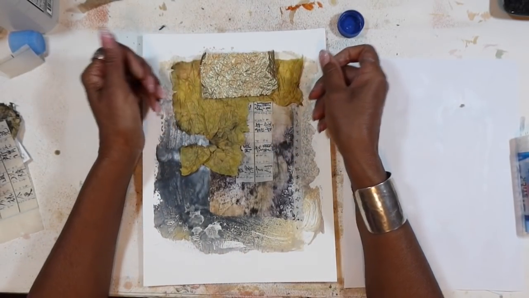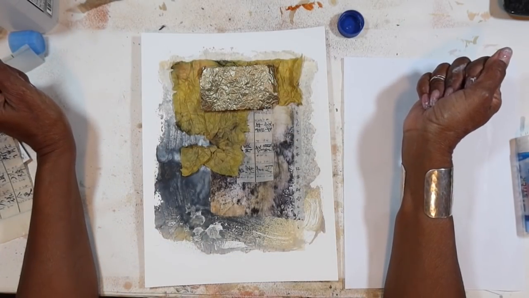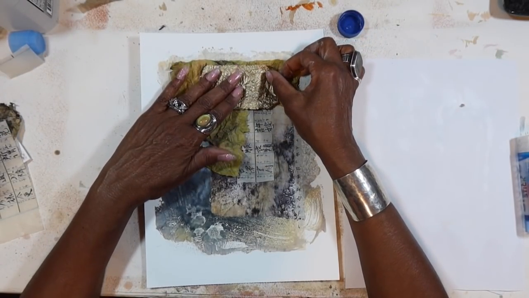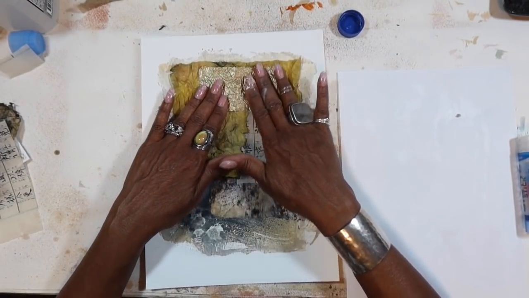Let's see, do I want it up a little higher? Do I want it within? I think I want it within the field like that. Okay. And just press it down gently. This glue is really going to hold well.